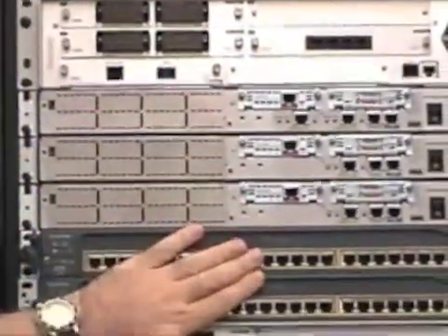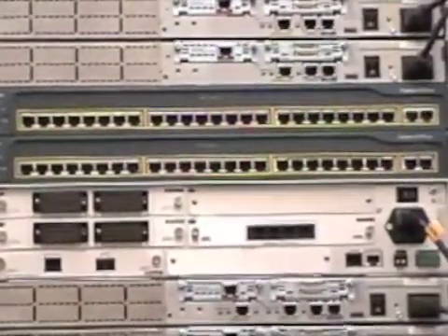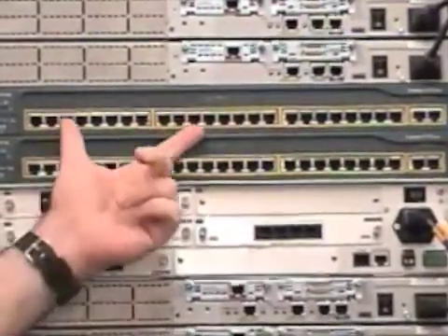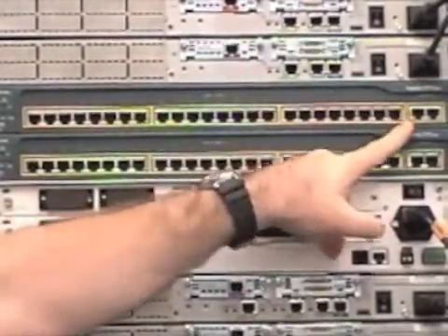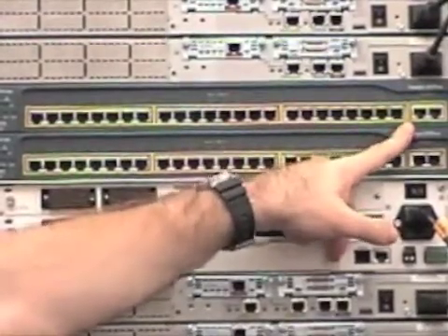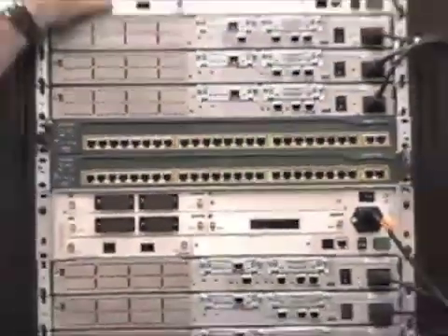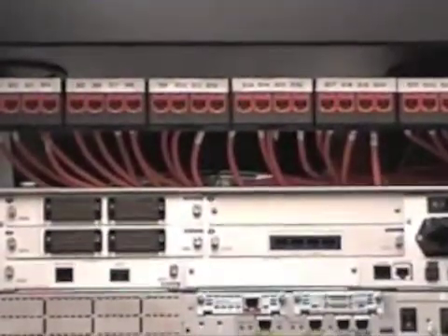So we have three routers in this bundle, and they're pretty much configured with the same ports. And here we have two 2900 series switches from Cisco. They have 24 fast Ethernet ports as well as 2 gigabit ports that are used to connect much faster devices, usually servers.